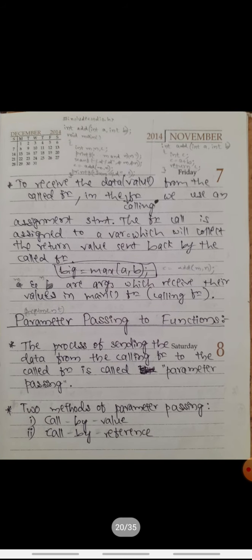The first category of functions is functions with no arguments and with no return values. The second type is functions with no arguments and with return values. The third one is functions with arguments and with no return values. The fourth one is functions with arguments and with return values. So these are the four types of functions we can use in problem solving.